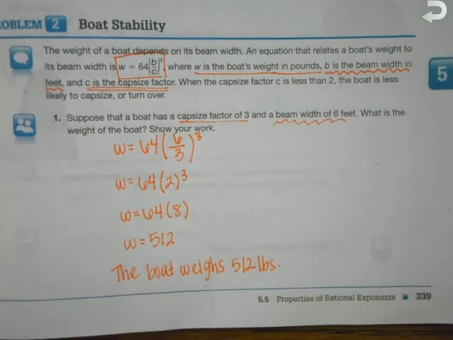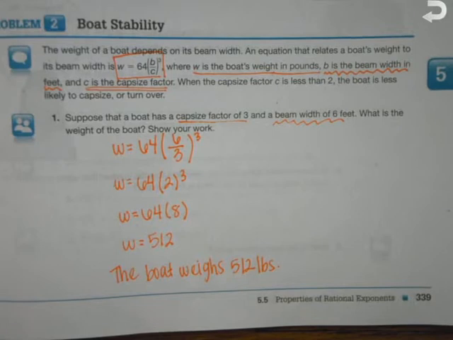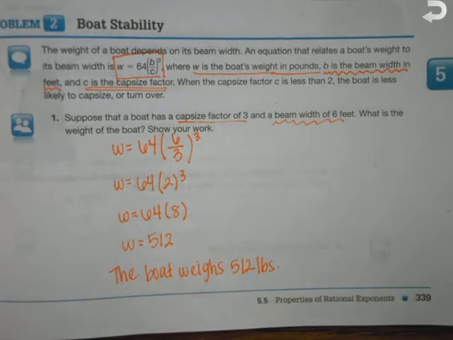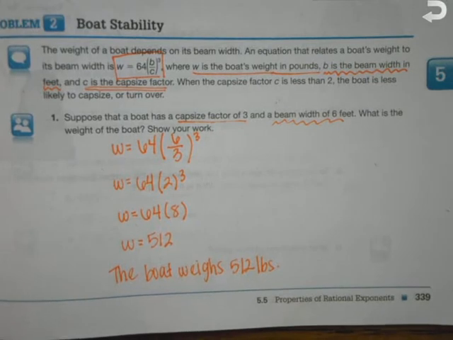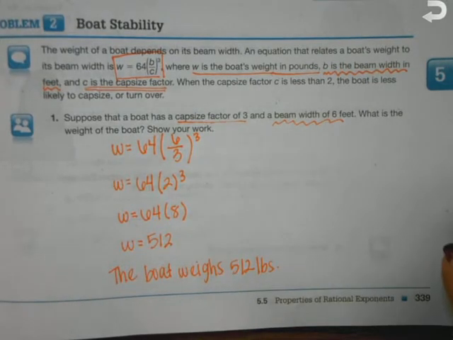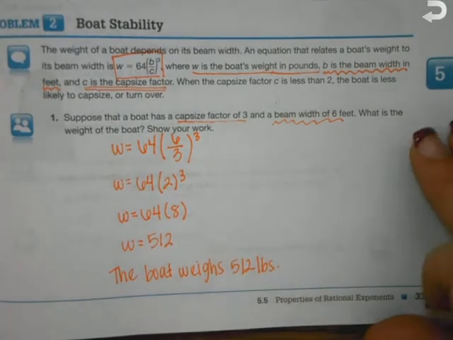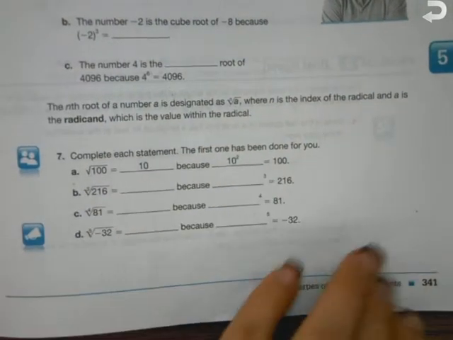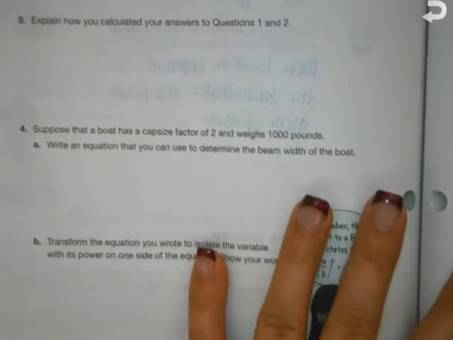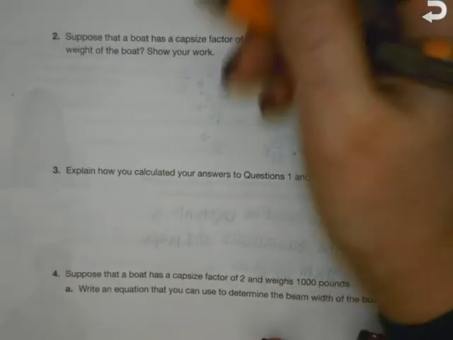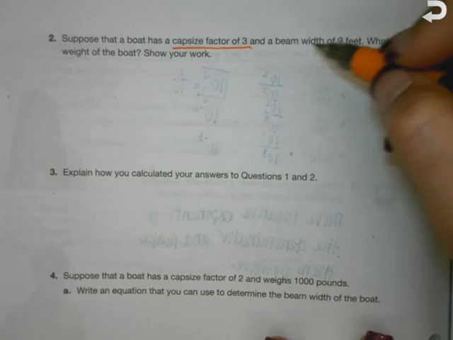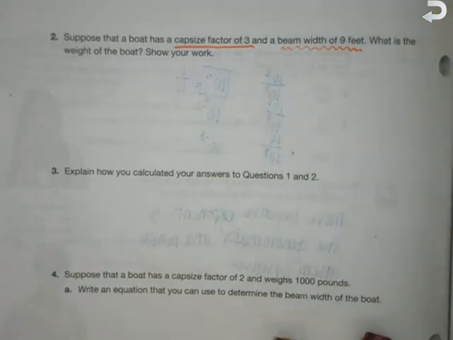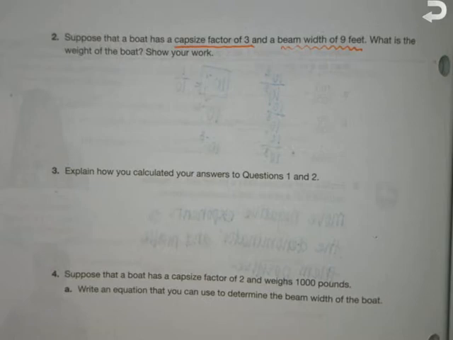It does get a little bit harder, but we're starting out with something you know how to do. All we're doing is plugging stuff into the equation to figure out how much the boat weighs. So let me have you guys do number 2 on the next page. This one says that the boat has a capsize factor of 3 again, but this time the beam width is 9. Find the weight of the boat. So go ahead and do that on your own.